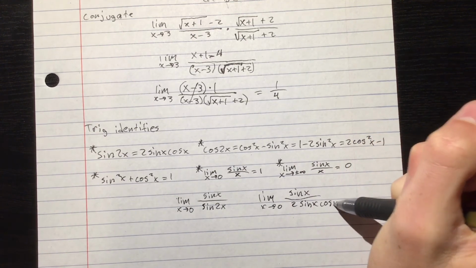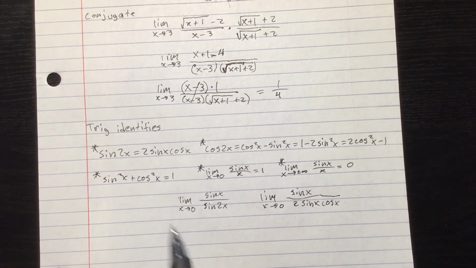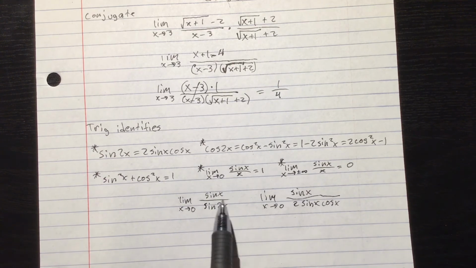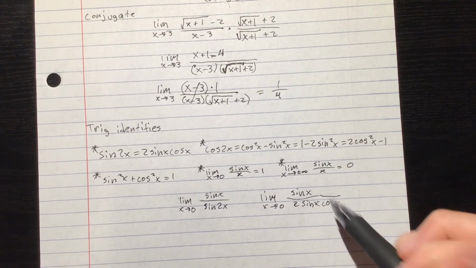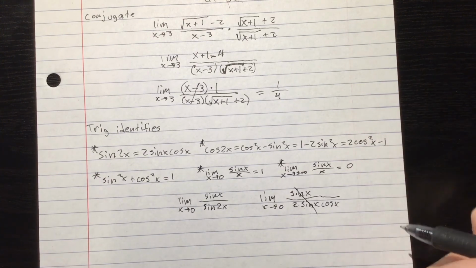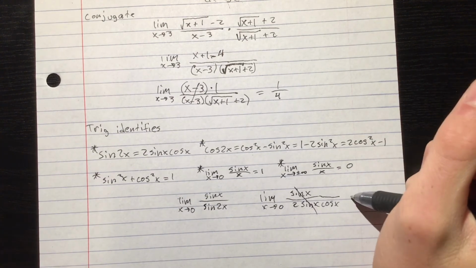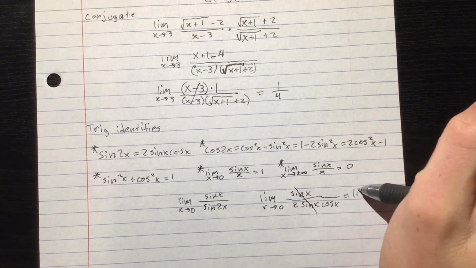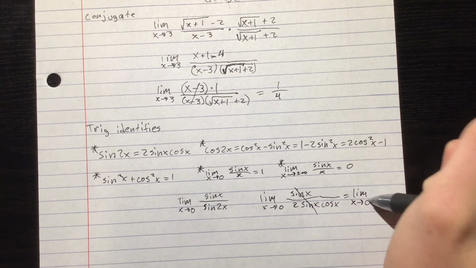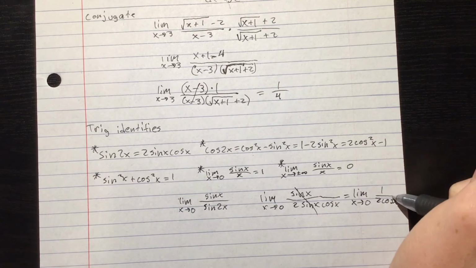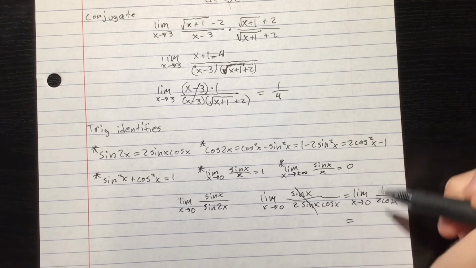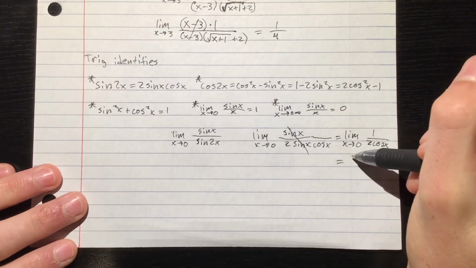I guess I forgot to, but the substitution thing, plugging in a 0, sine of 0 is 0, sine of 2 times 0 is 0, 0 over 0. So we were going to have to do this anyway. Sorry, I forgot that. But back to this. We have 2 sine x cosine x and a sine x on the top. Those go away, and now we can actually plug in our limits. So x approaches 0 of, now we have 1 over 2 cosine x, and cosine of 0 works out to be 1. So this whole limit is equal to 1/2.